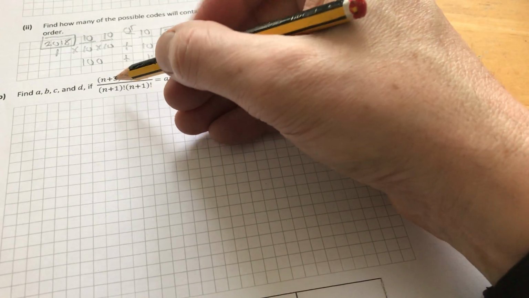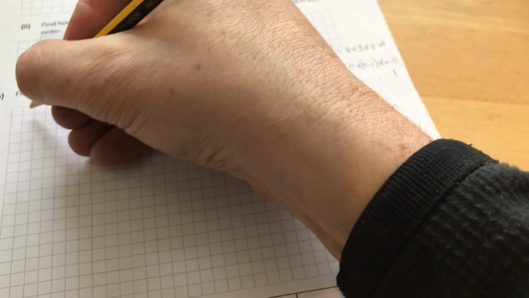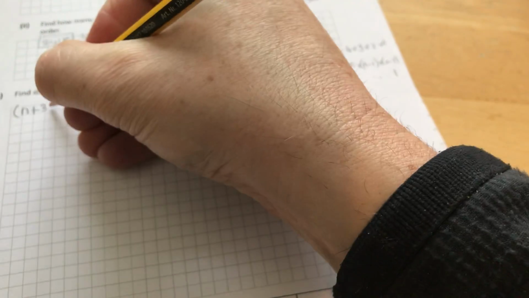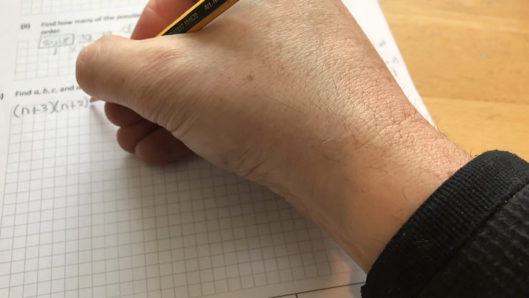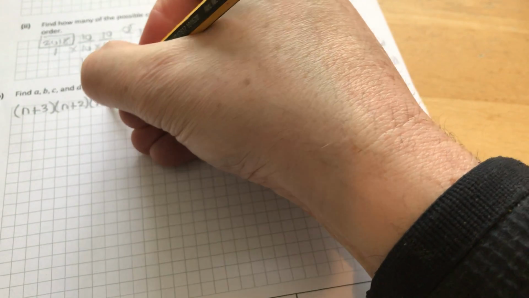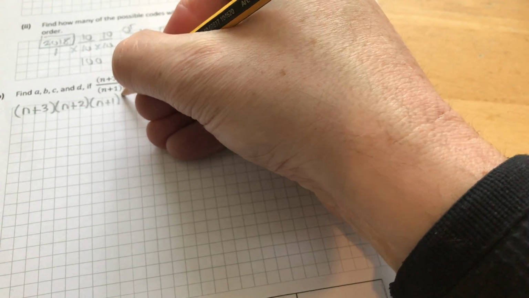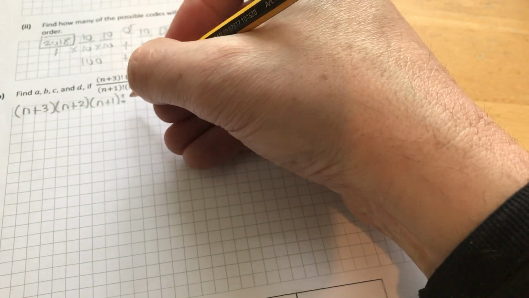So n plus 3 factorial, and this is maybe difficult, it's not something we always see, but bear with it, means n plus 3 multiplied by n plus 2 multiplied by n plus 1 factorial. I'm going to leave it there at n plus 1 factorial because then I'll be able to cancel with the one on the bottom.